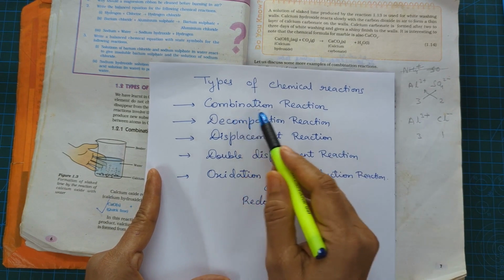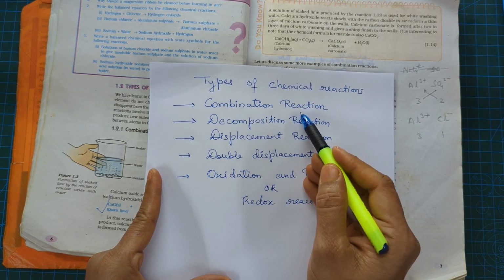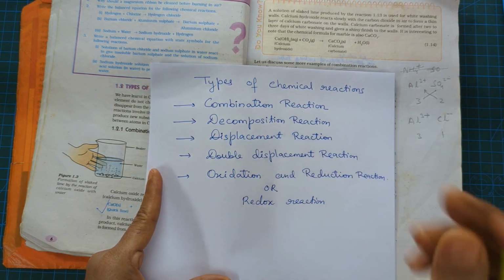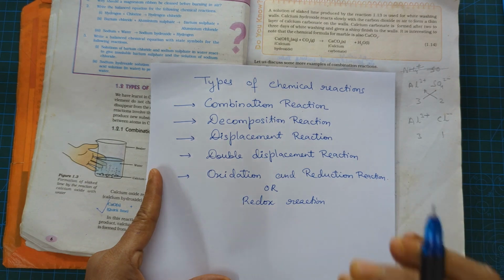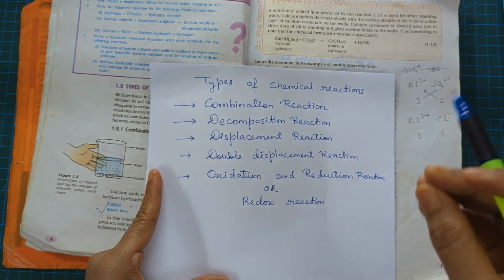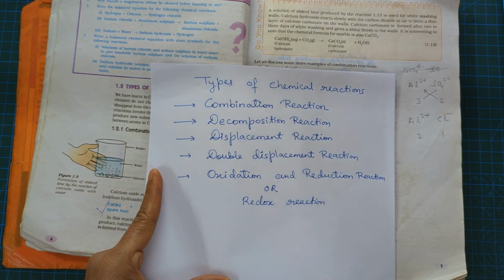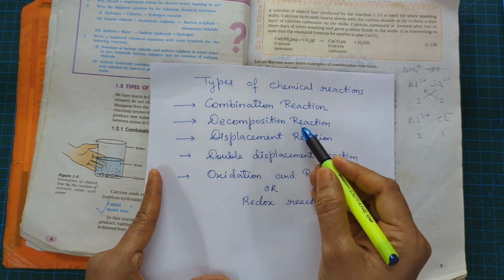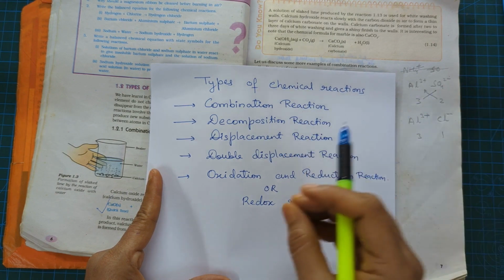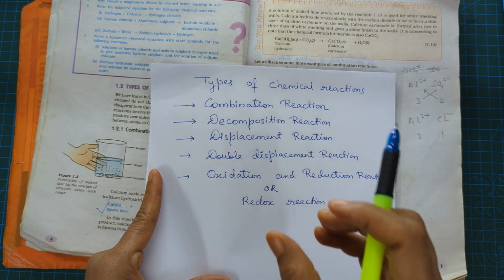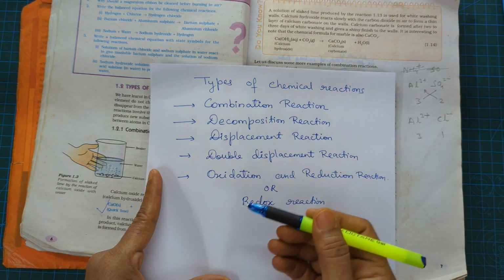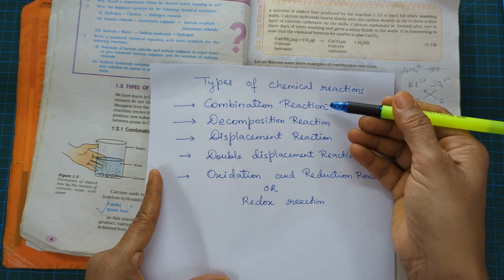Also, every combination reaction is an exothermic reaction, and every decomposition reaction is an endothermic reaction. What does that mean? Combination reactions are exothermic in nature. Its meaning is they will give out heat when the reaction is accomplished. Decomposition reactions are endothermic in nature because when this reaction occurs, heat energy is absorbed. As a result, a single complex compound is broken down into simpler substances. Now let's learn in detail about these.